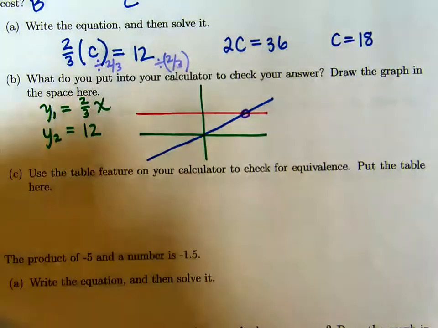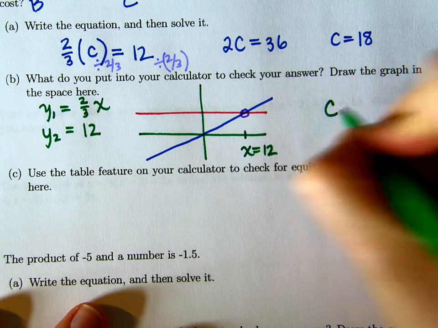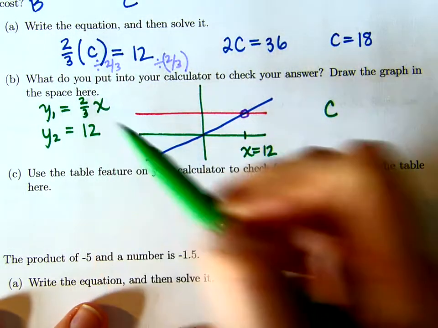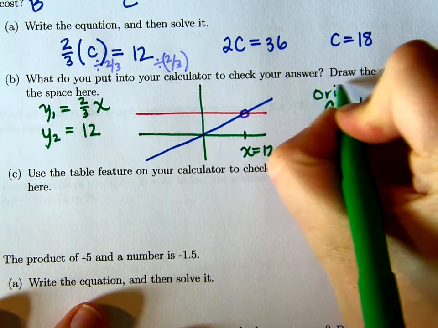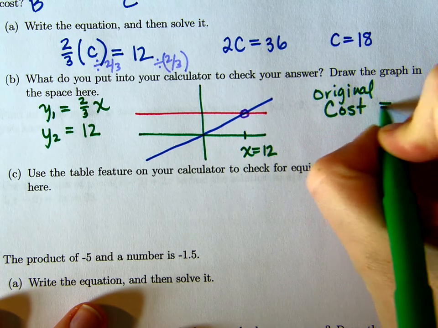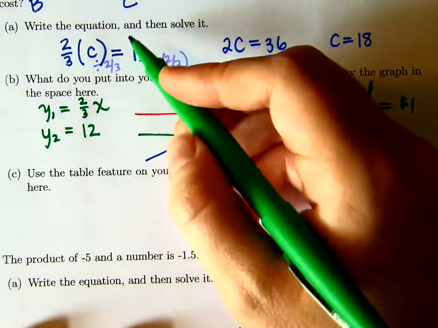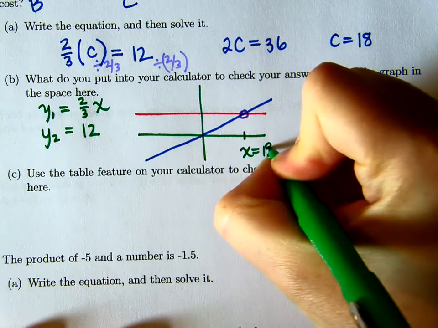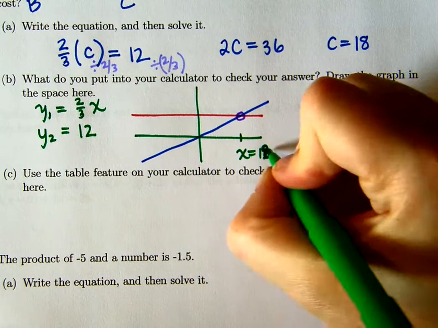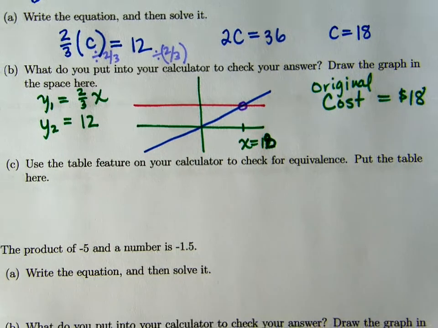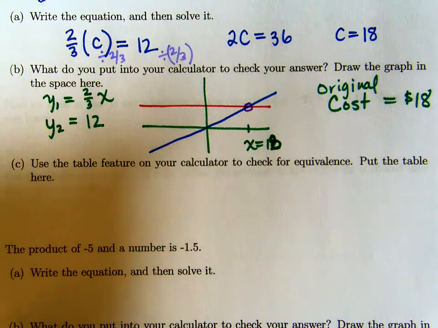That's where they met, and that happened to be where x equals 12. So the cost, because we replaced the cost with an x to use our calculator, original cost, I guess we would call it. Oh, I'm sorry. X was 18 there. I just accidentally copied this 12. 18. Original cost, $18. Sorry about that. Use the table feature to do the same business. Okay. That's fine.